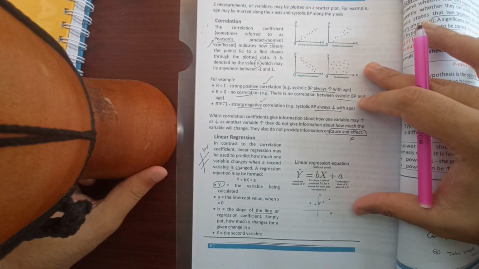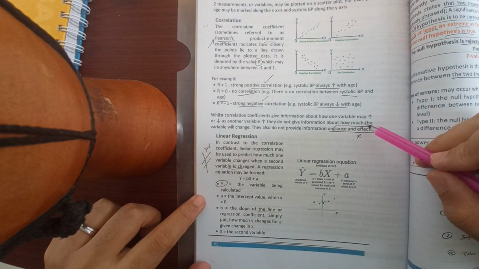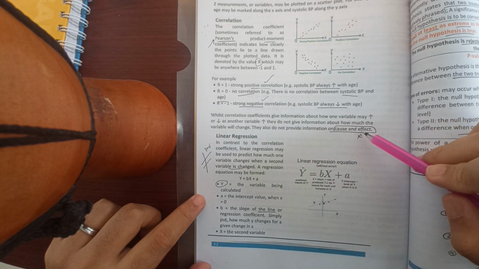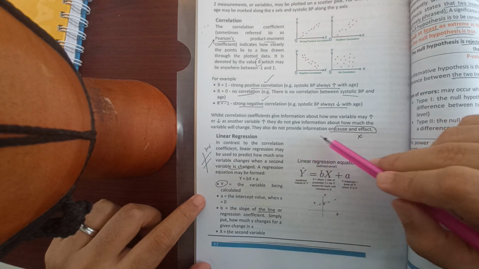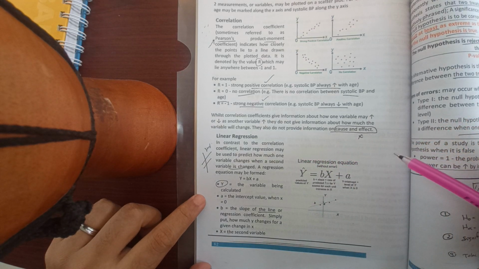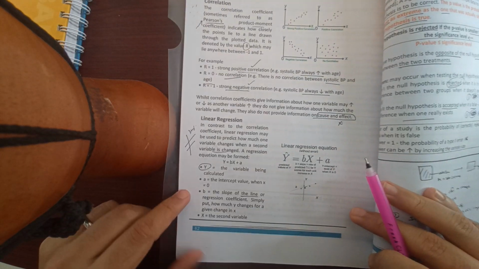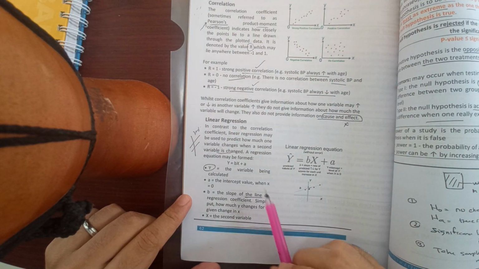While correlation coefficients give information about how one variable may increase or decrease with another, they do not give information about how much the variable will change. They also do not provide information on cause and effect. Linear regression is also easier. It's also a relation between two things.